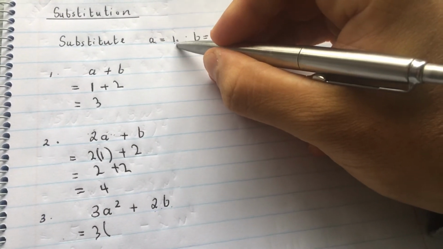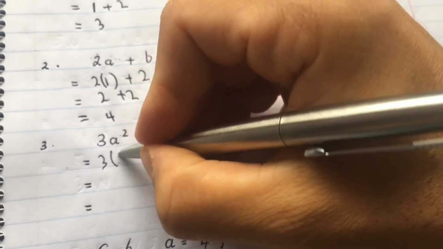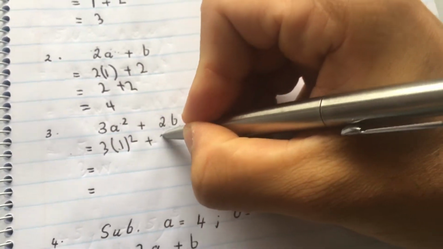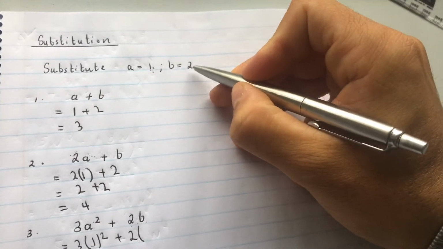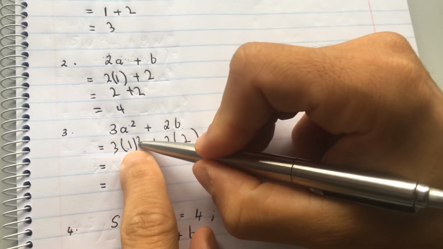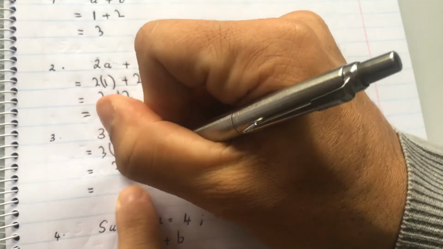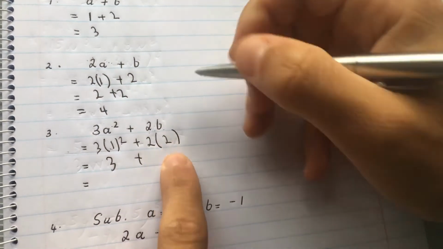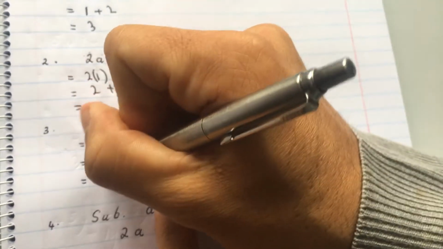So it's 3 times A, just go up a little bit for me. Remember the A is 1. So it's 3 times 1 squared plus 2 times what was B? B was 2. So 2 times 2. So what's 1 times 1? It's 1. So what's 3 times 1? It's 3. Plus what's 2 times 2? 4. 3 plus 4 is 7.